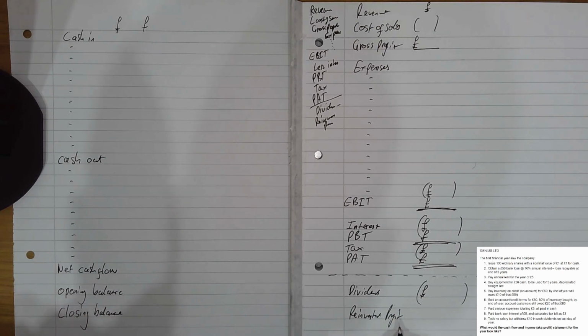Right. The other thing to know as well is that the reason we do the cash flow statement and the income statement before the balance sheet is because we need the closing balance on the cash flow, because that will form part of the current assets of cash. Okay, and the reinvested profit, that will go into the equity section under reinvested profit there.